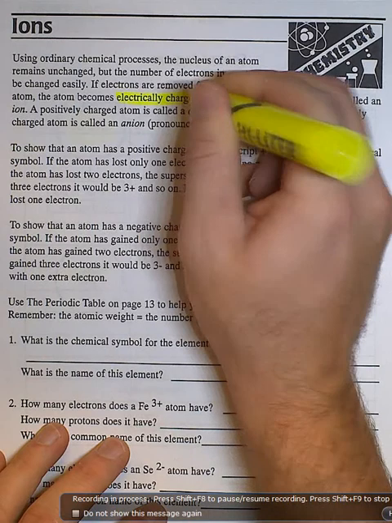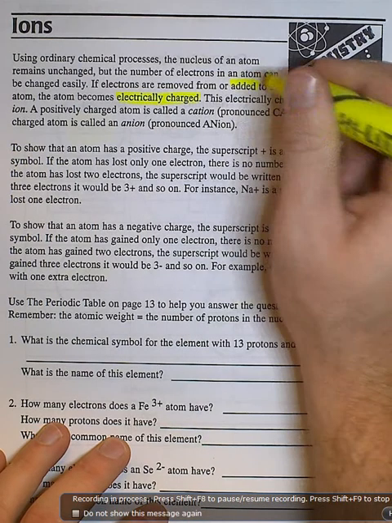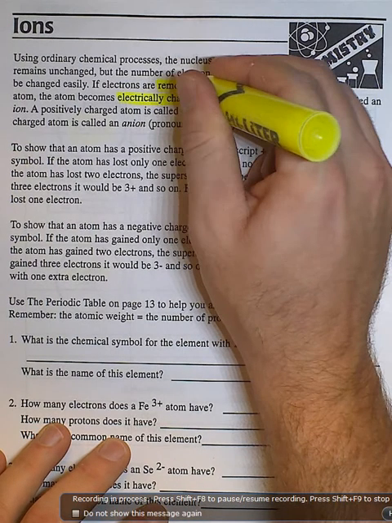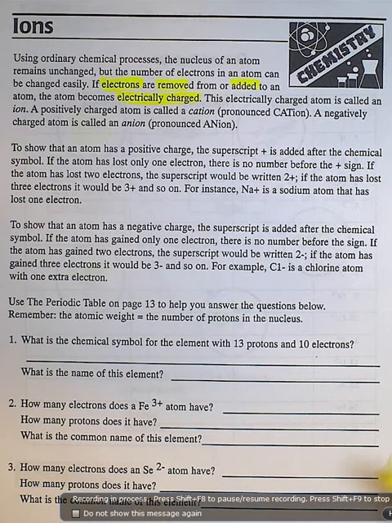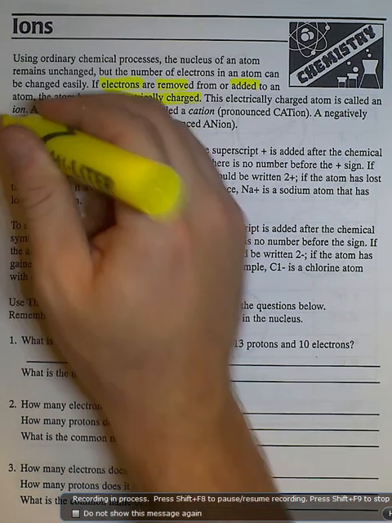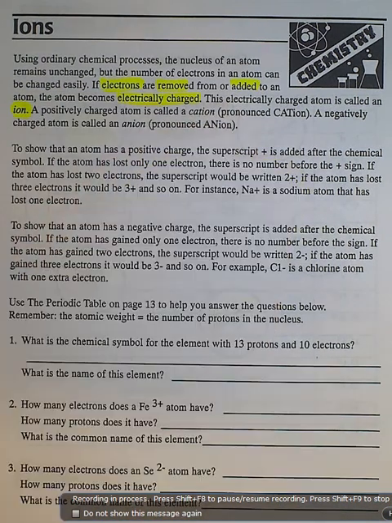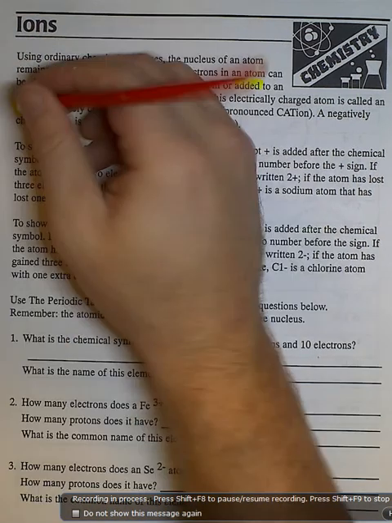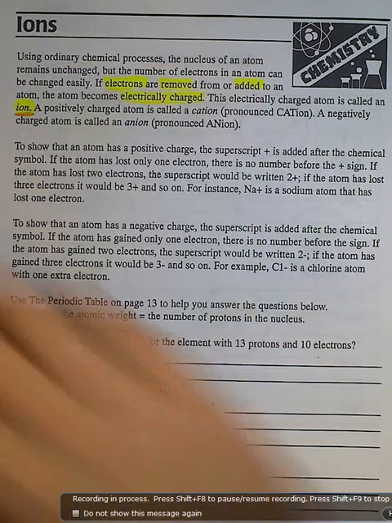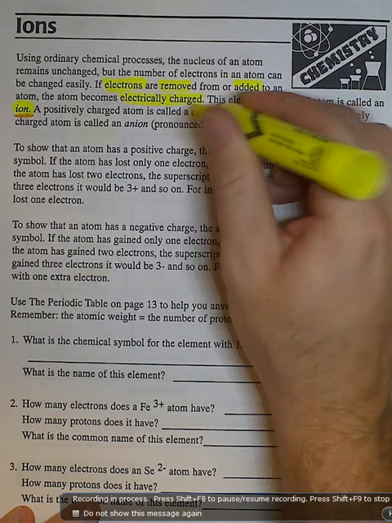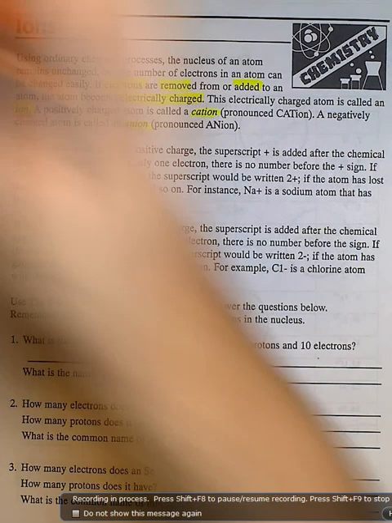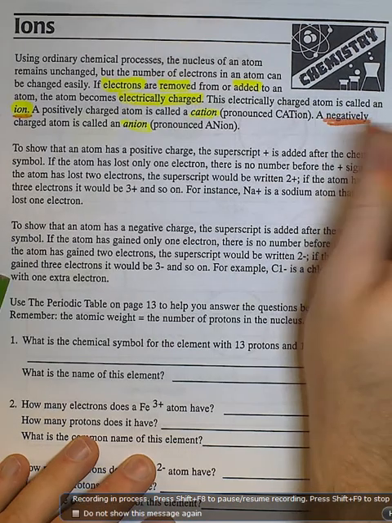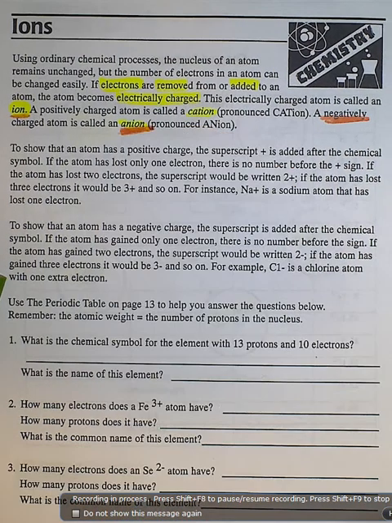To become electrically charged, we add or remove electrons. This electrically charged atom is called an ion. Positively charged are called cations, and negatively charged is an anion. Let's line those up. Negative is called an anion, and a positive is called a cation.